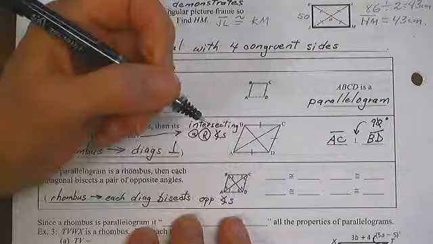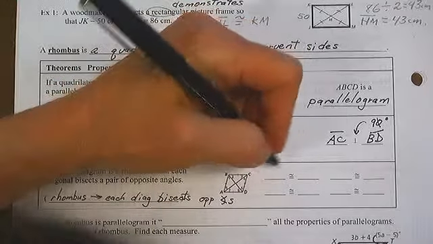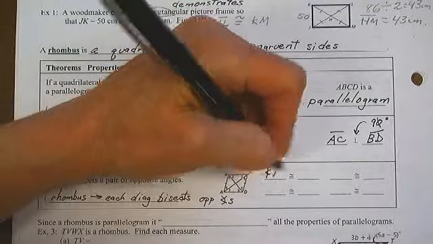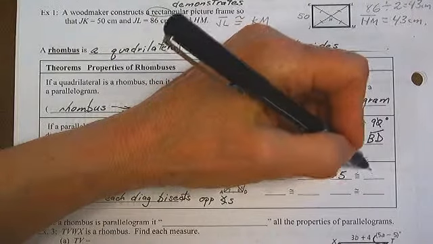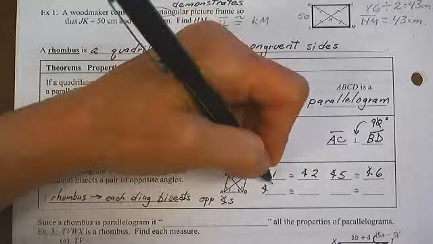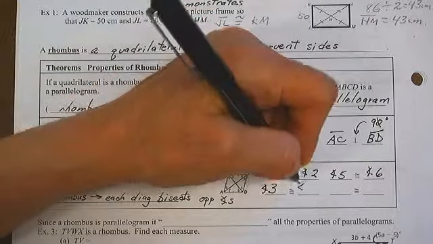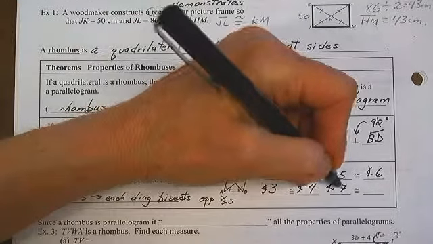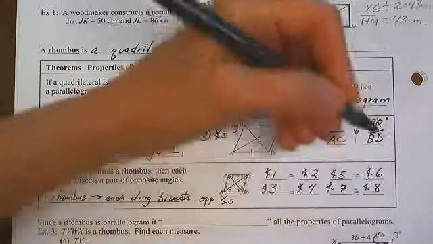In our example, ABC, let's see, angle 1 is congruent to angle 2, angle 5 is congruent to angle 6, angle 3 is congruent to angle 4, and angle 7 is congruent to angle 8.